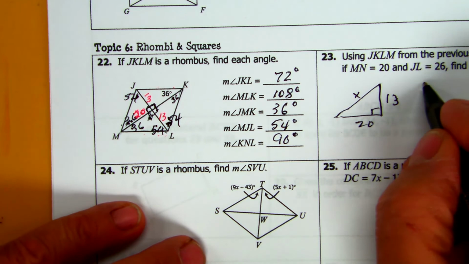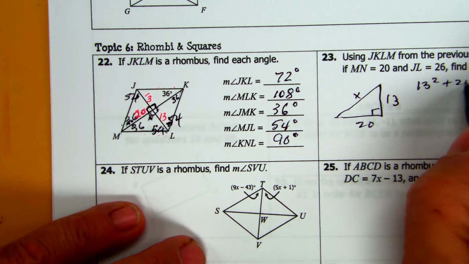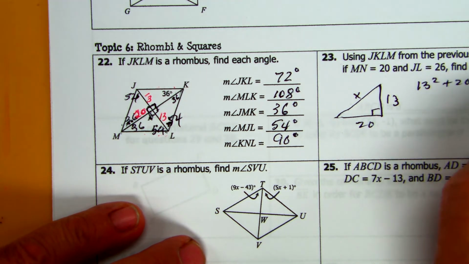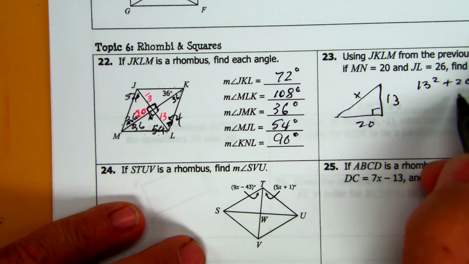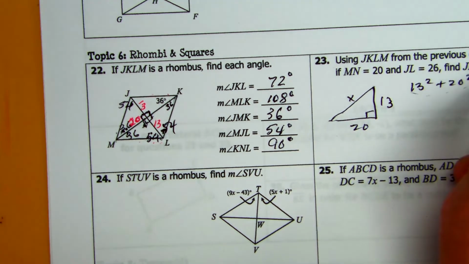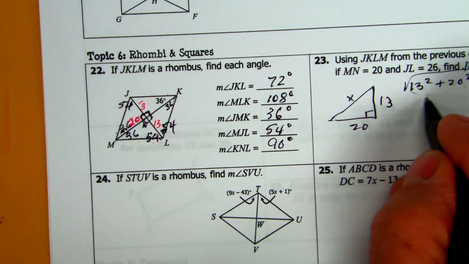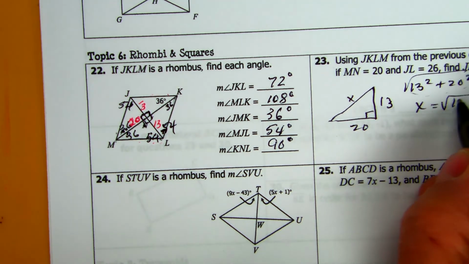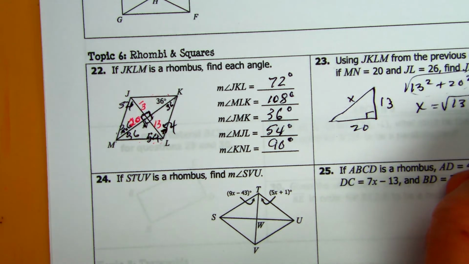So we've got 13 squared plus 20 squared is equal to x squared. So we're going to take the square root of these, so x is equal to the square root of 13 squared plus 20 squared.